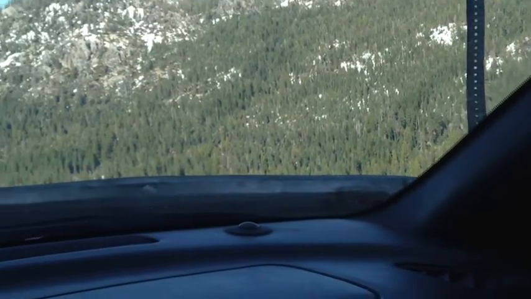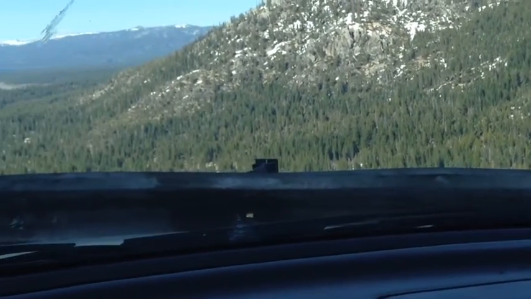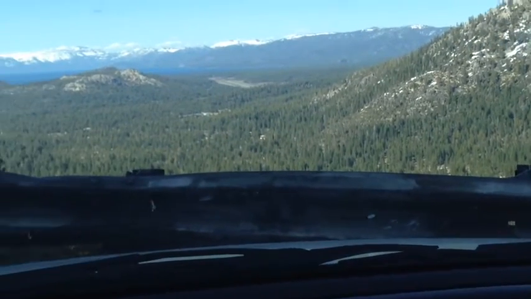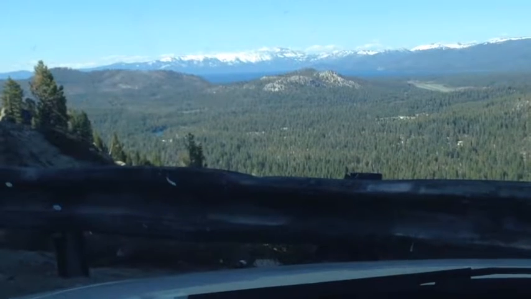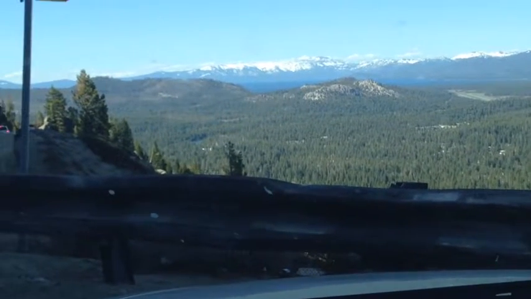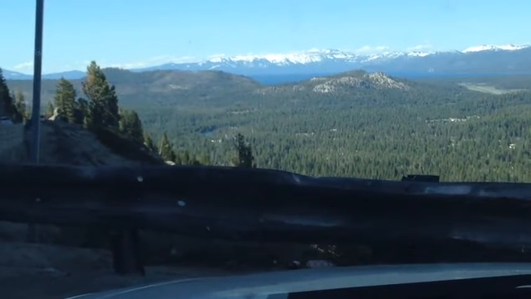Hi, we're on US Highway 50 at the top of Echo Summit, looking down into South Lake Tahoe. People from all over come to South Lake Tahoe to go camping, fishing, hiking, and in the wintertime skiing.